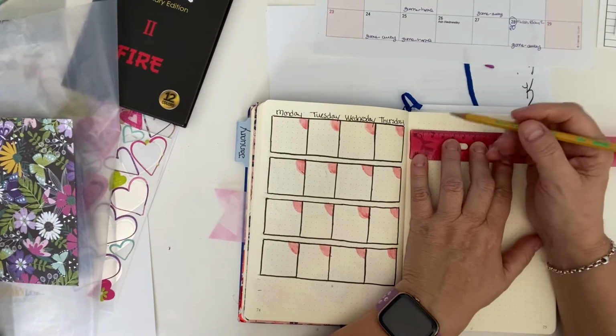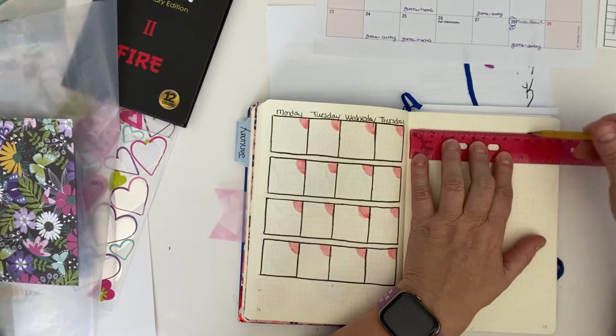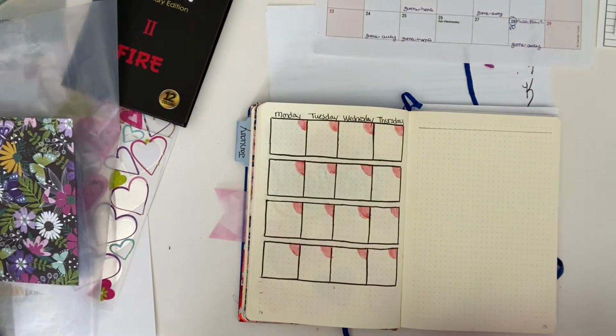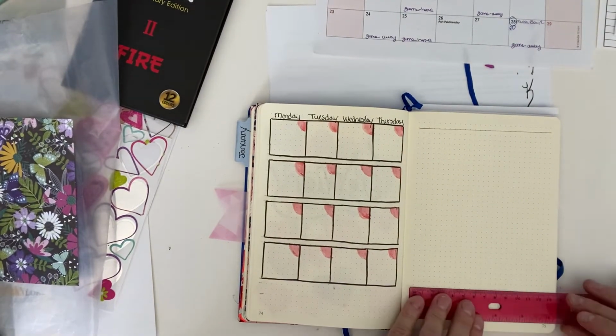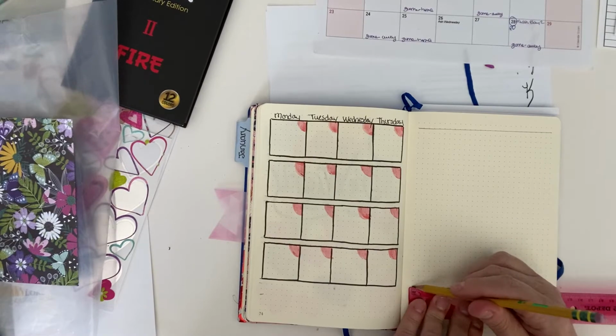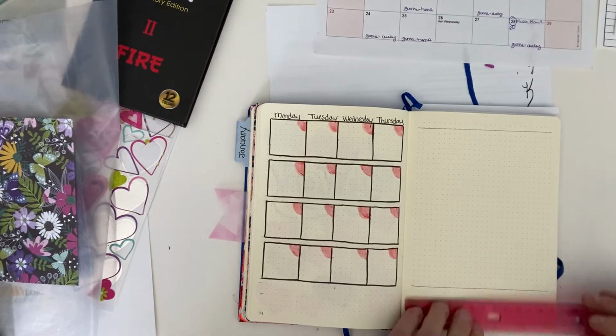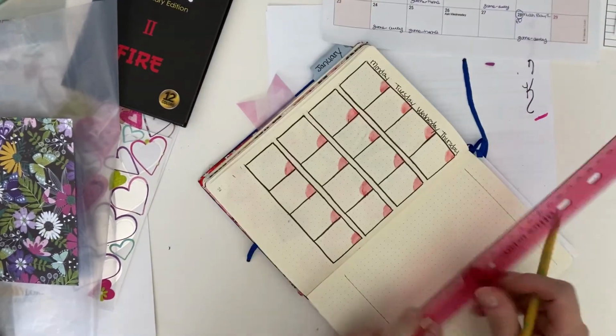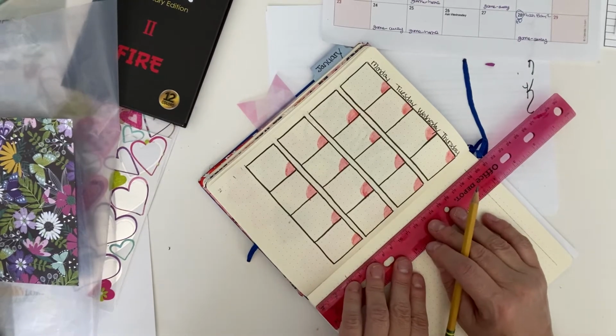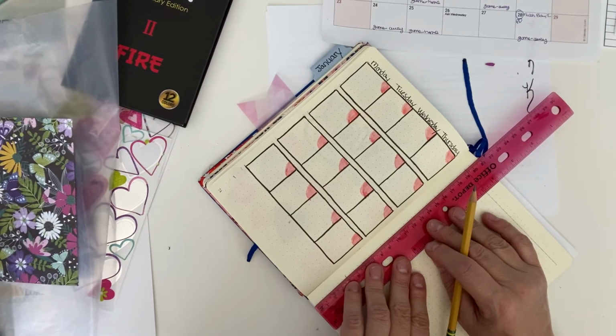So I'm going to take my line. You can always use your imagination for what you can do with that other box. And we know that this one's going to go here. So this time you don't have to measure as much. You don't have to count your squares and all that because you already know. So this time I'm just going to draw the line all the way down.